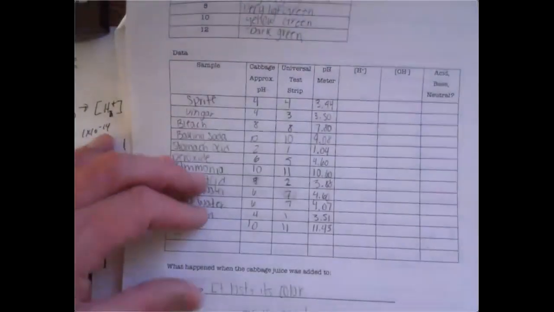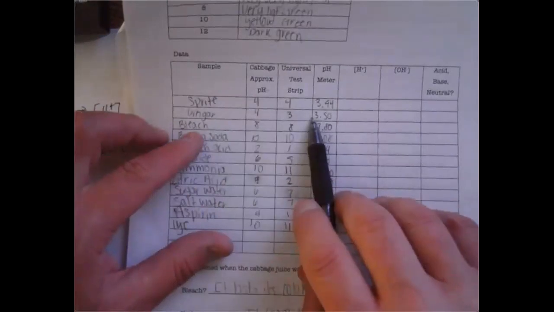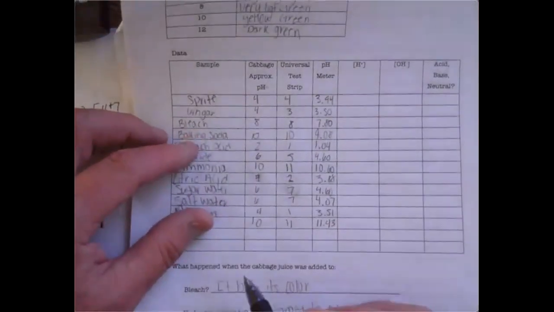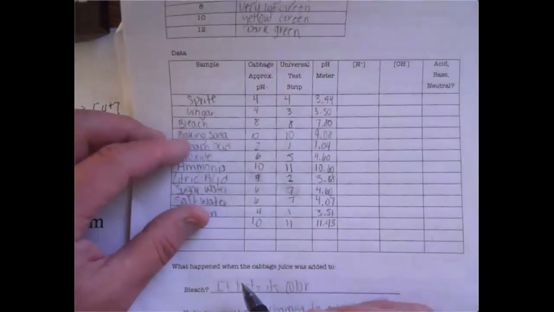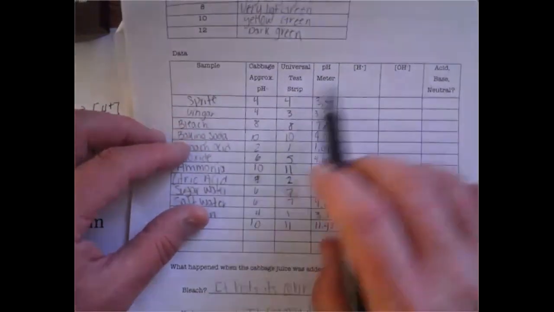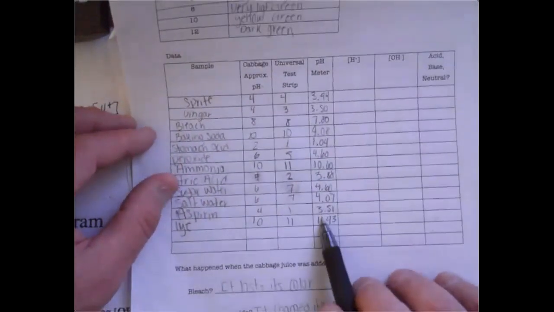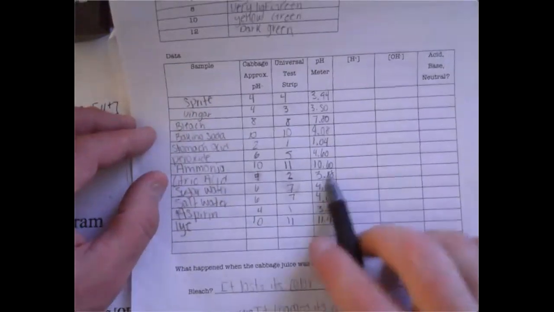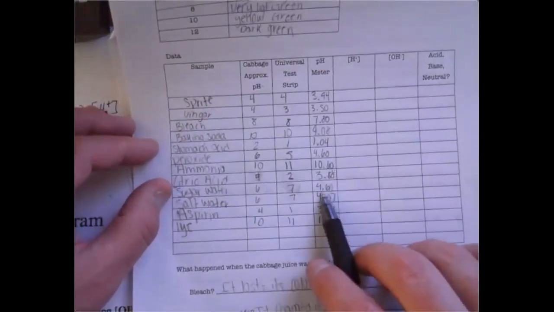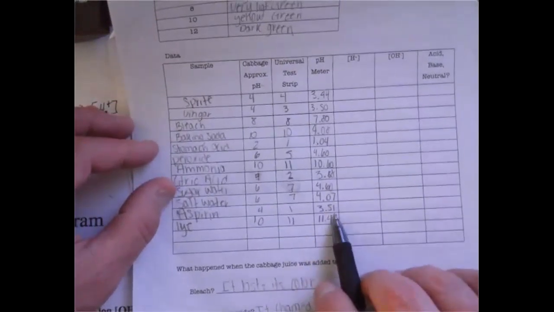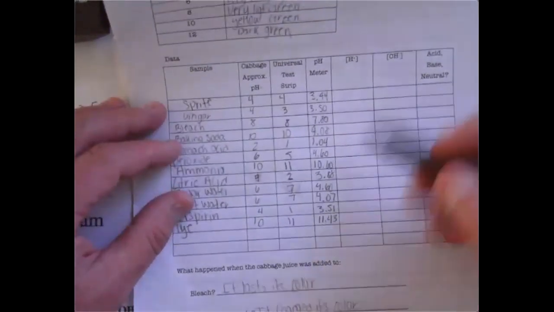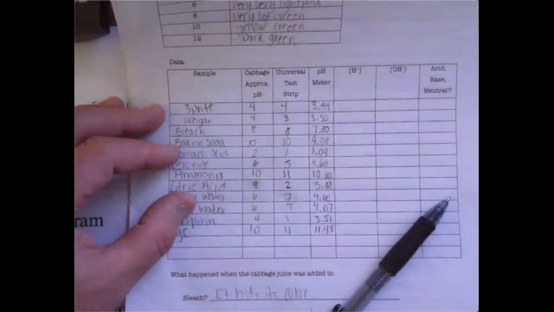So out of each of these, for the Sprite, the vinegar, the bleach, what is the best measure of pH, do you think? The pH meter. Now, the universal test strip is fun. And the cabbage is cool to see. But the best reading for these is the pH meter. The pH meter gives it out to 2 decimal places. Very nice. So what we are going to do is we are going to find the hydrogen ion concentration using the information from the pH meter.